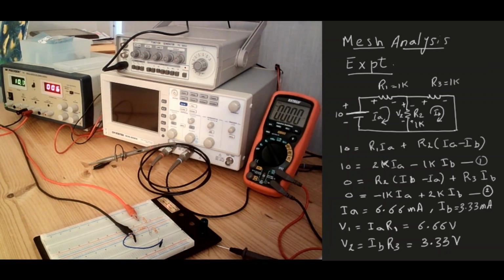I will construct this circuit with the three resistors shown, and for the voltage supply, I will use a voltage power supply with 10 volts. After applying KVL to the two meshes, where I have assumed mesh current IA in the left mesh and mesh current IB in the right mesh, we get the two equations that are shown here as equation 1 and 2.